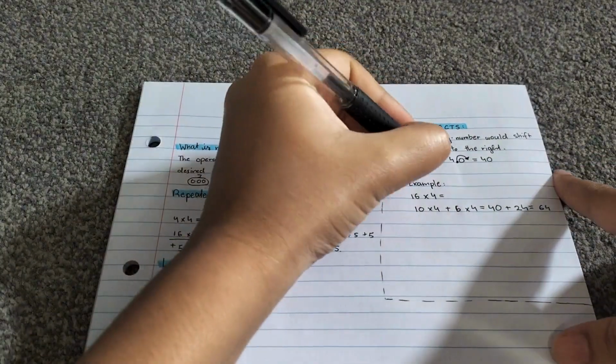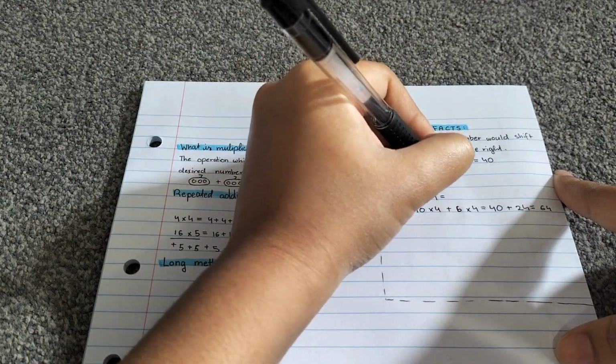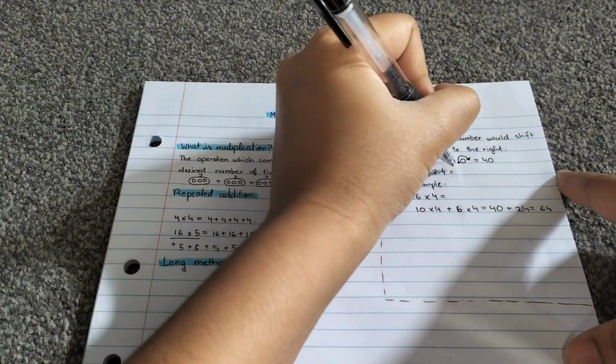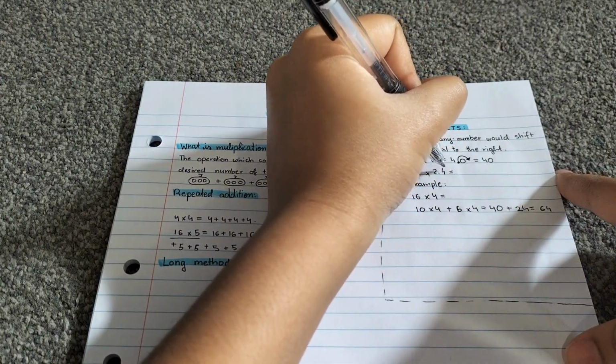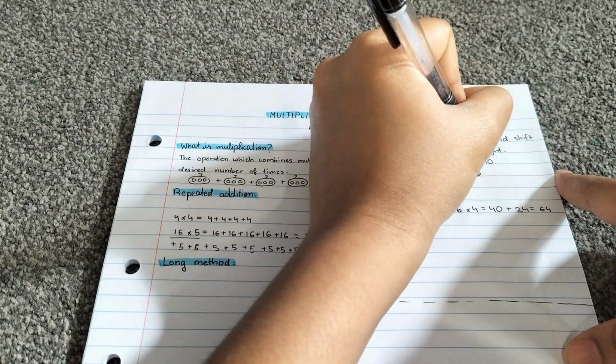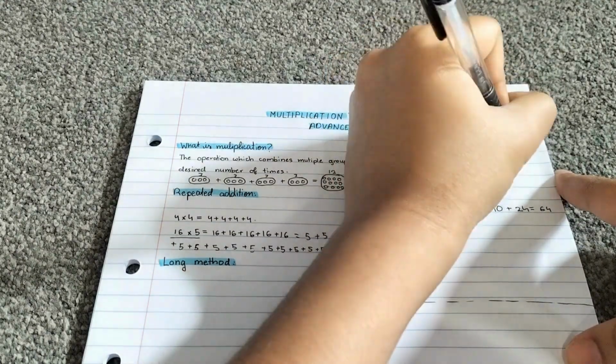Similarly, if we had 10 times, let's say, 2.4, we know that the decimal is there, but we're just going to shift it once to the right. That makes 24.